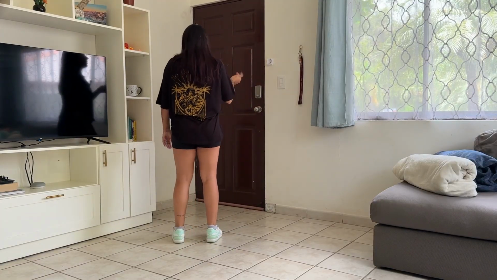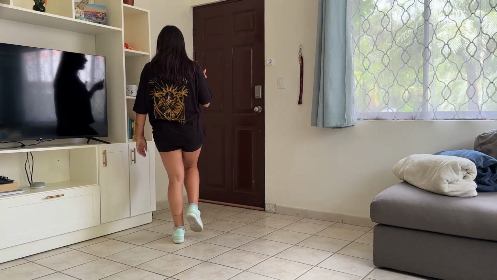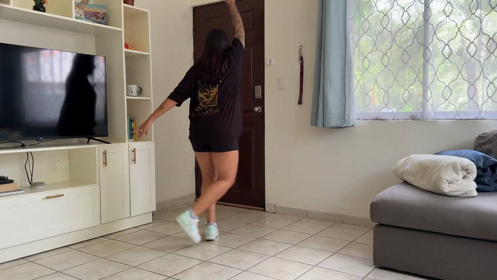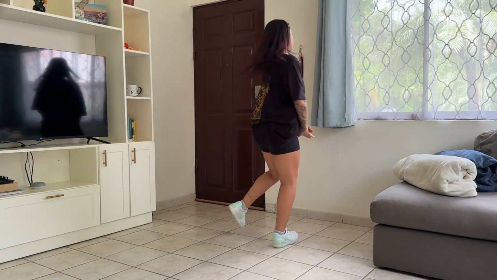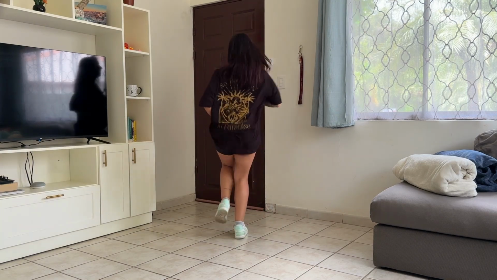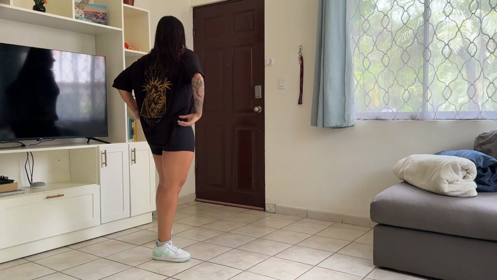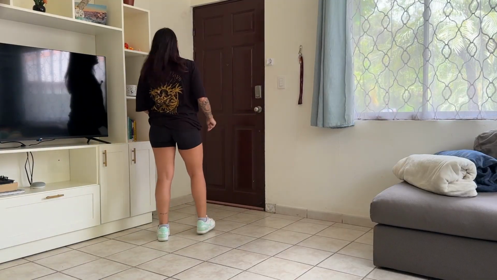Ready? 5, 6, 7, 8. Go 1, 2, 3, 4. Explore your space. 7, 8. Fundamental. 2, 3, 4. I did it right this time. I counted right. All right, last time together, and then we are going to wrap up here.